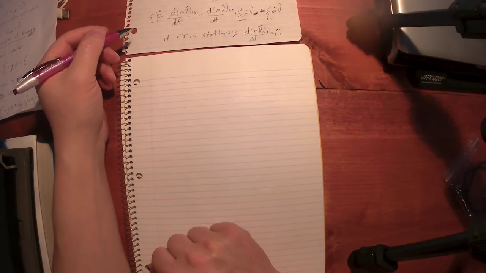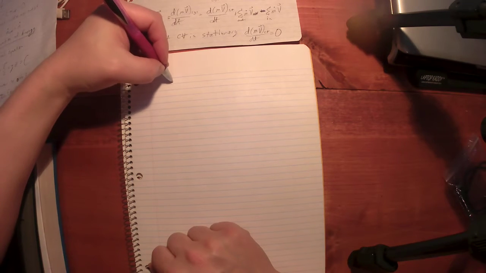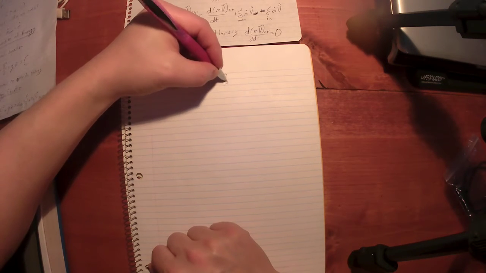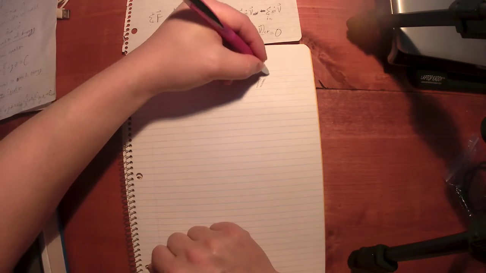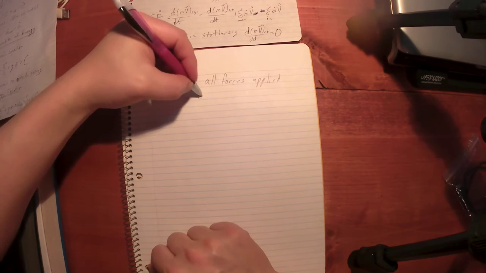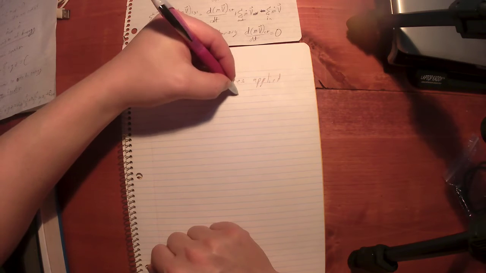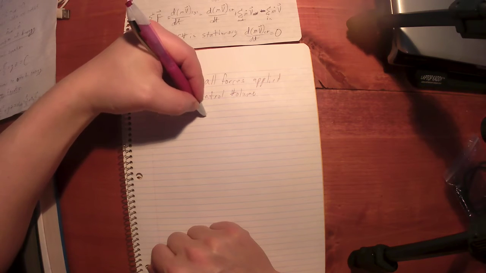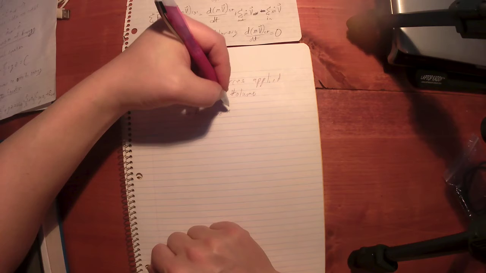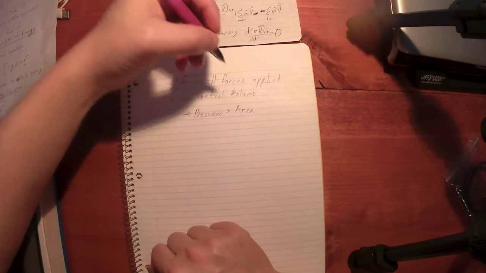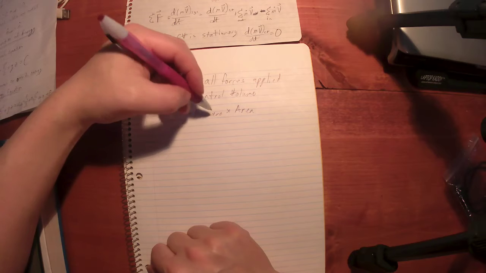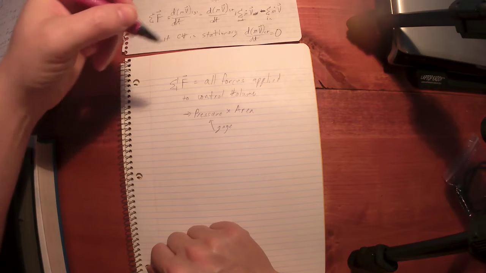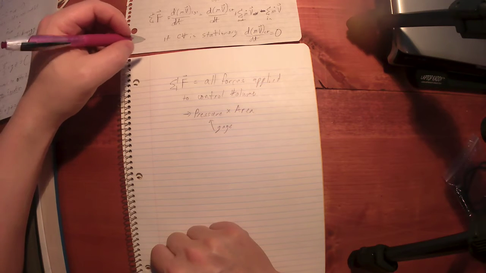So what that means then is this sum of forces represents all forces applied to the control volume. And as we've seen, that is pressure times area. Unless you want to include the atmospheric pressure all the way around, you probably want to work in gauge pressure, so it's the gauge pressure times area.